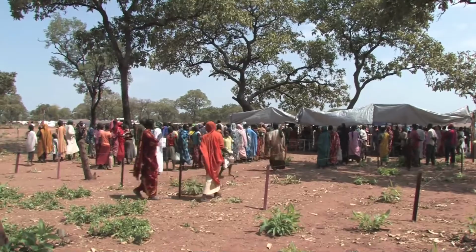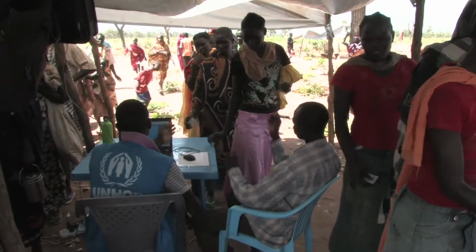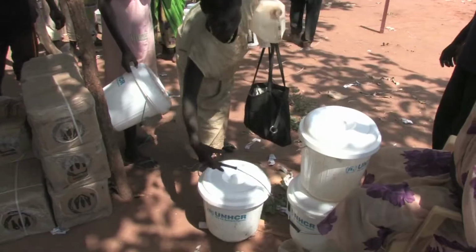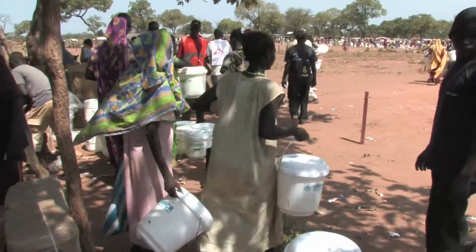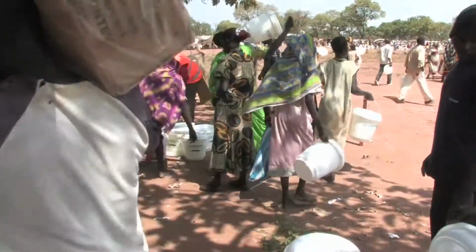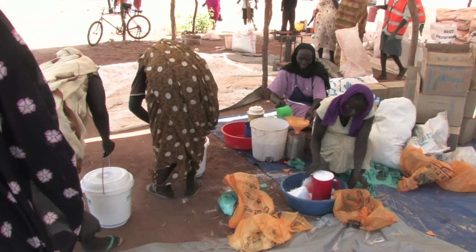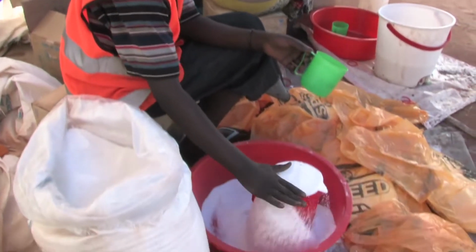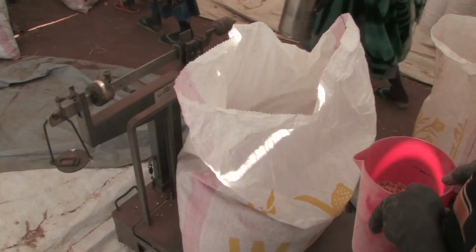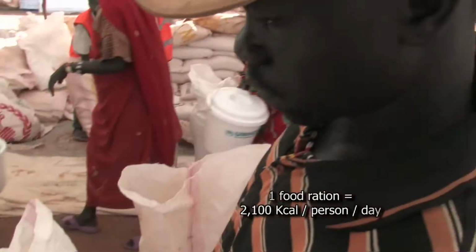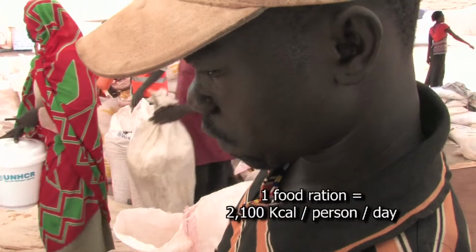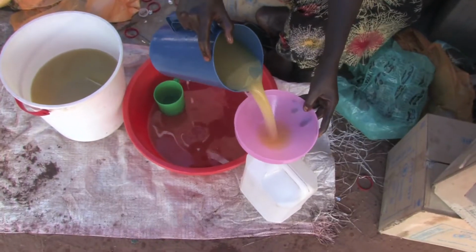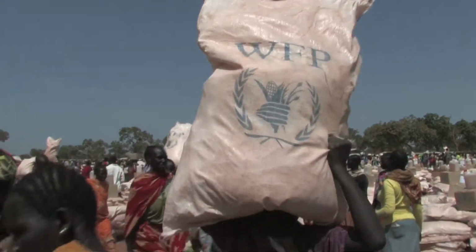A general distribution is organized when there's a food shortage that's causing or might cause increased acute malnutrition and excess mortality. MSF may conduct a general food distribution in an emergency when there are no food operators present, although it's not really its area. A food ration is estimated to be 2,100 kilocalories per person per day. It may consist of flour, oil and beans, or BP5 type emergency rations.